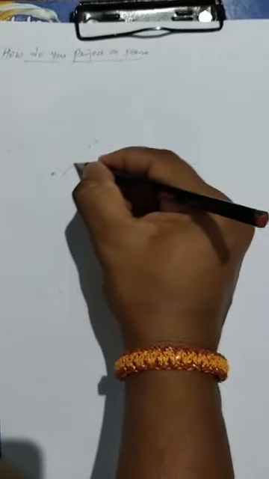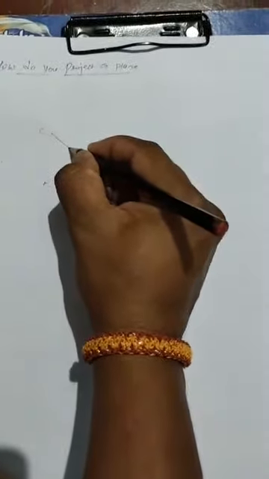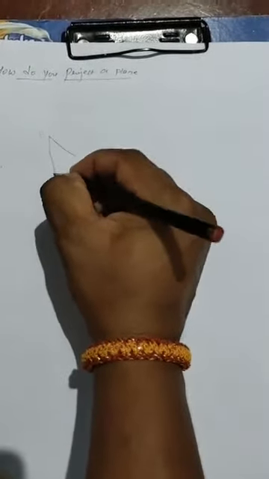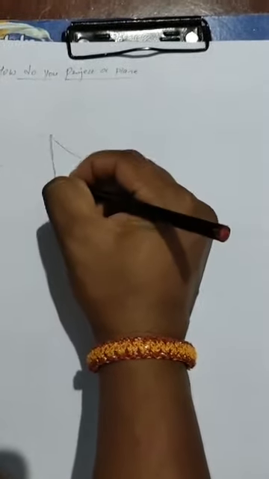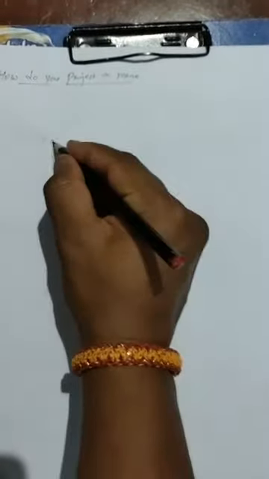Now first project the corners of the plane A, B, C. For example, project the corners of the plane A, B, C. Then join all the corners. That gives the projection of the plane.